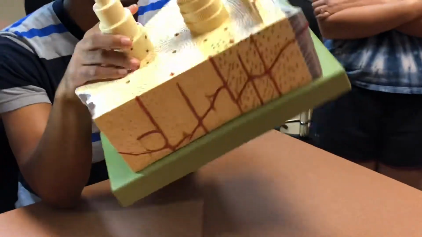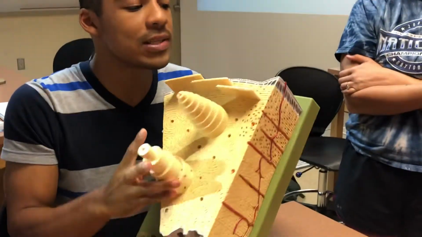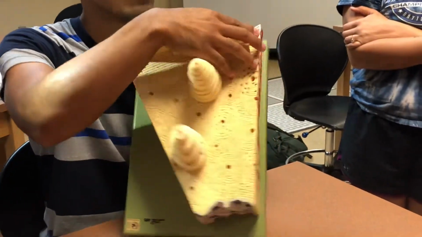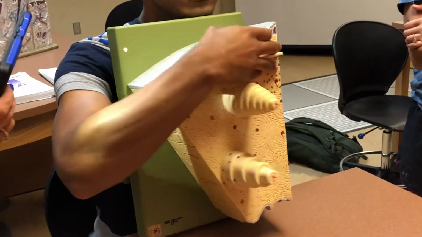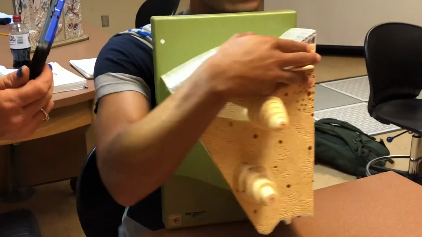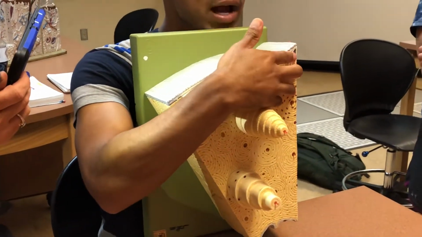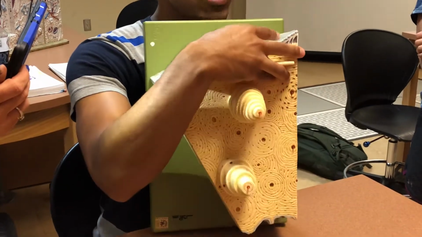On the other side, you have these kind of fibers poking out. Okay, you see these kind of fiber guys? So those are Sharpey's fibers. Okay, Sharpey's fibers, periosteum located here.